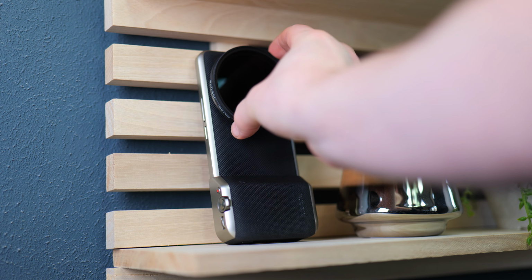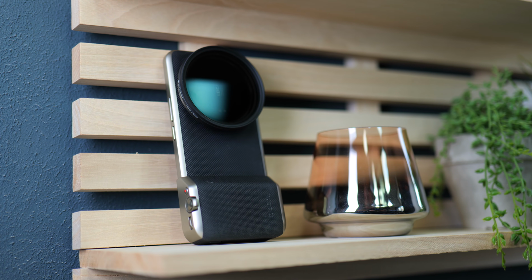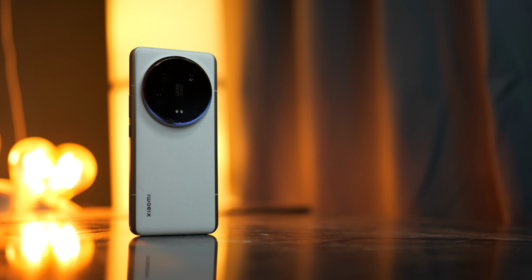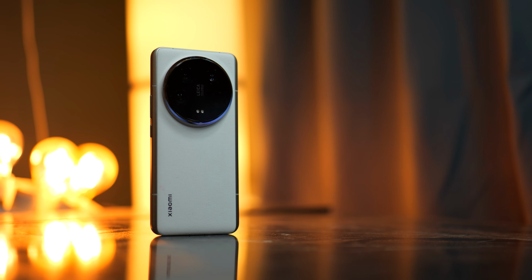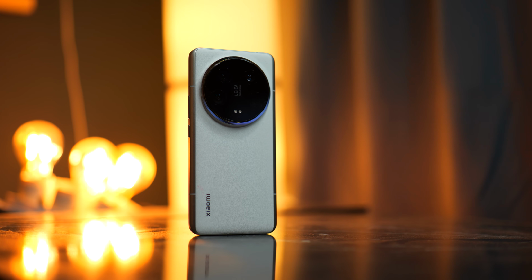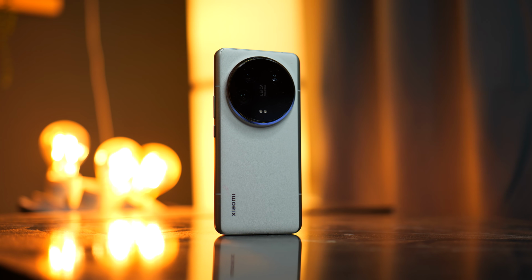Then in those cases, if you use the Xiaomi 14 Ultra as it's supposed to be used, then yes, the Xiaomi 14 Ultra is definitely better than the Xiaomi 14. However, if you use the Xiaomi 14 and 14 Ultra the same way, I would say the difference is negligible, depending on the situation.